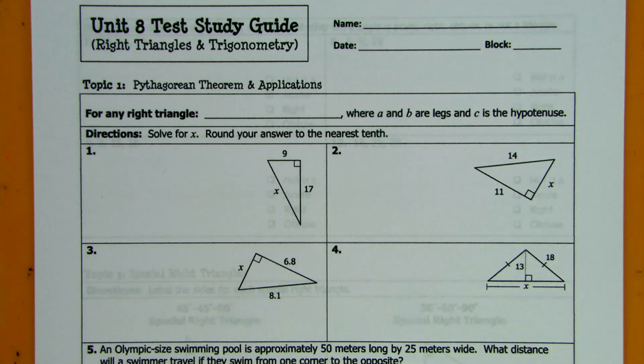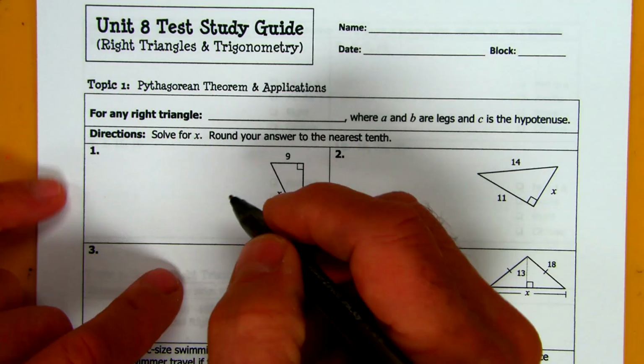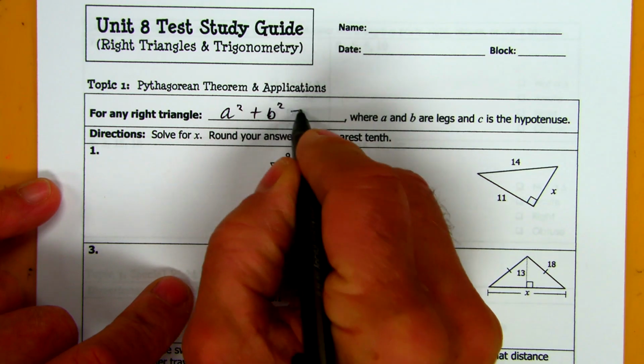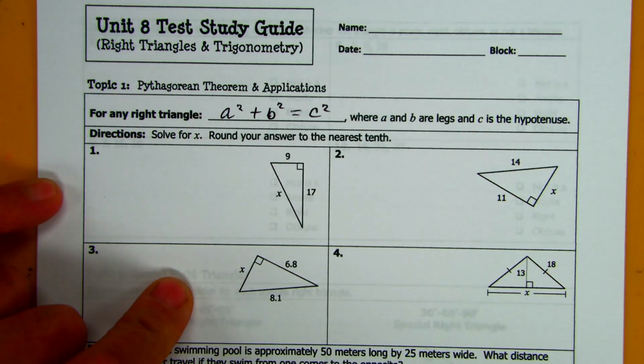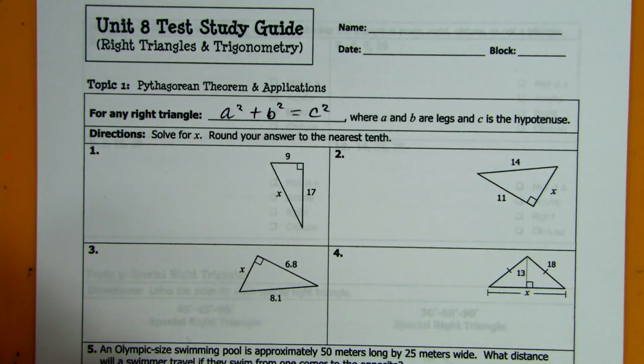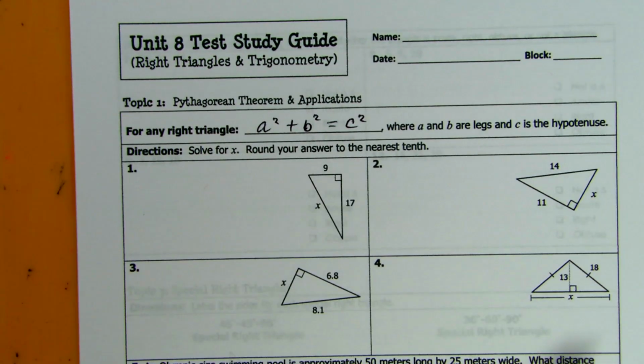This is the Unit 8 test study guide for studying right triangles and trigonometry. We'll start with topic number 1, Pythagorean theorem and its applications. For any right triangle, we know that a squared plus b squared equals c squared, where a and b are the legs and c is the hypotenuse. Let's look at problem number 1.